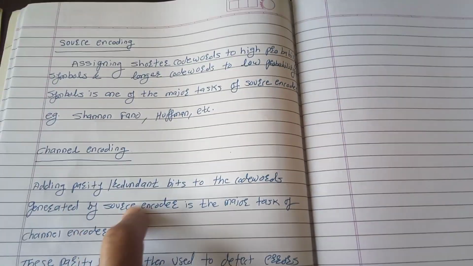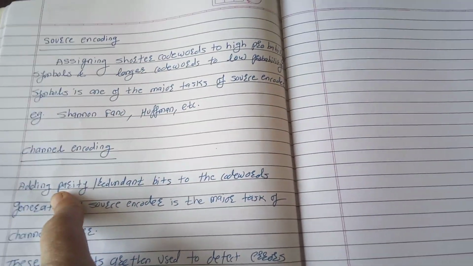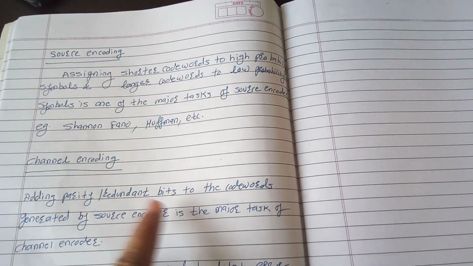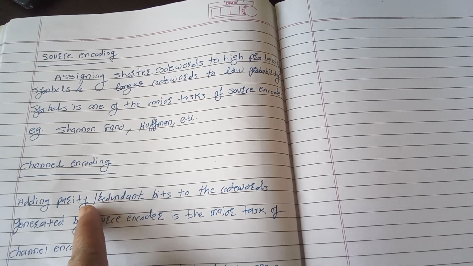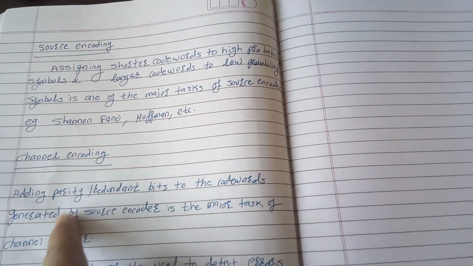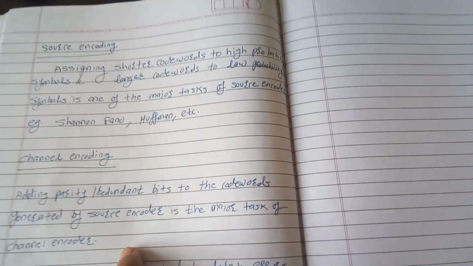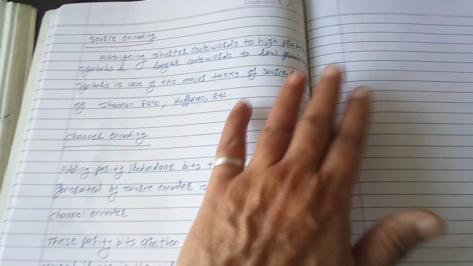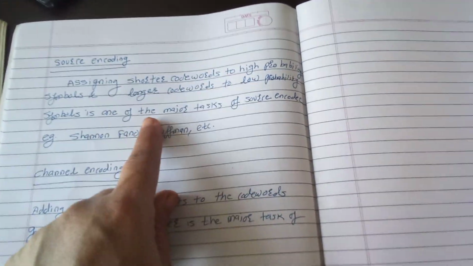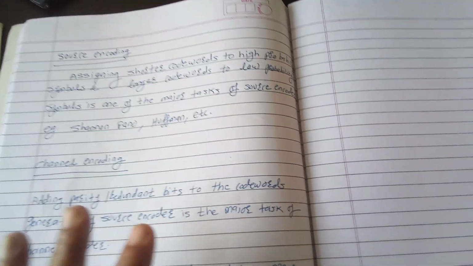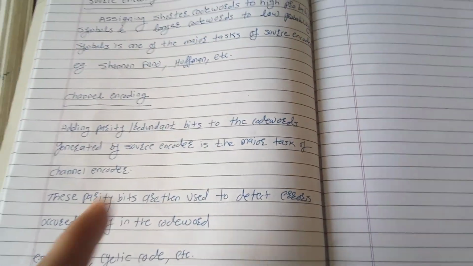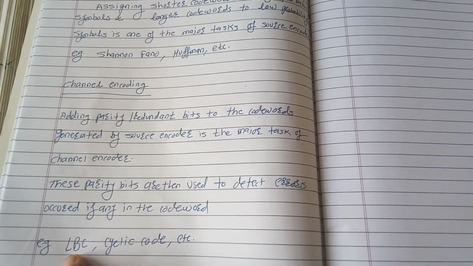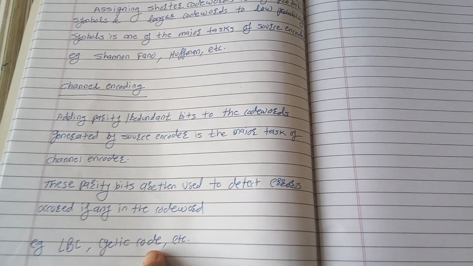These are extra bits which are useful to detect errors in the code word generated by the source encoder, errors which occur during the transmission. So this is the work of the channel encoder. The examples are linear block codes and cyclic codes.